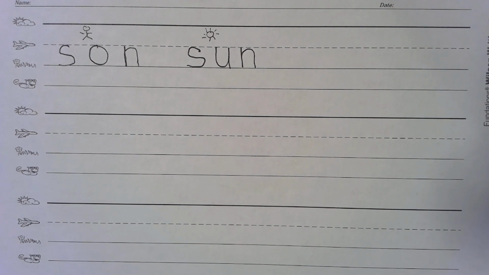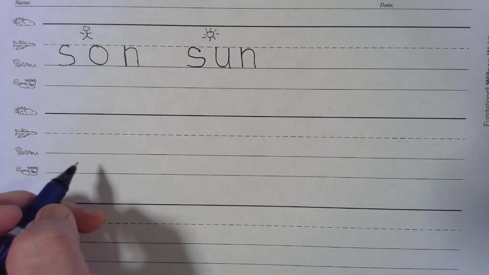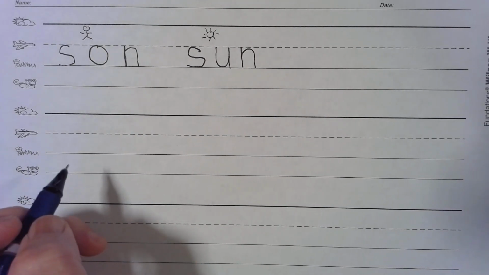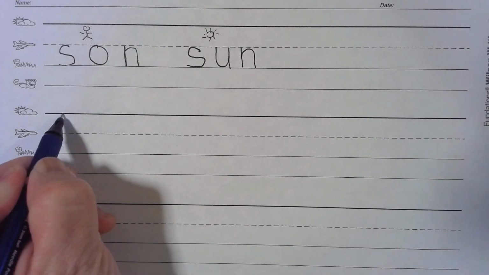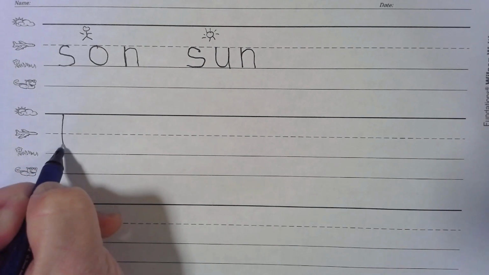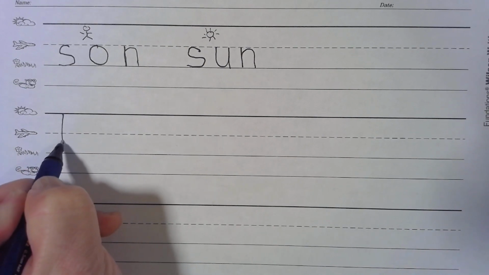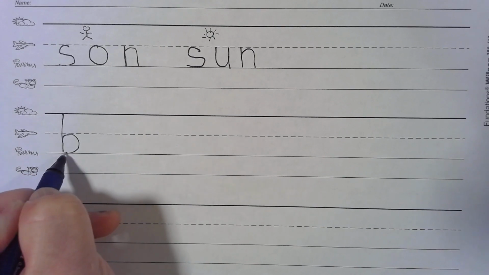The next word I want to show you how to write is the word big. So big starts with B, bat. B is a skyline letter. It starts way up here on the skyline. All right, we go down to the grass line. We trace back up to the plain line and go around to the grass line.